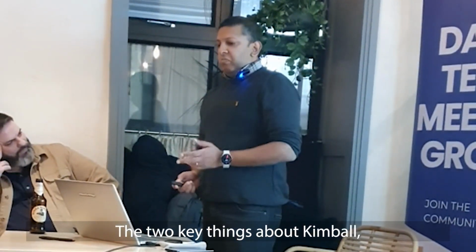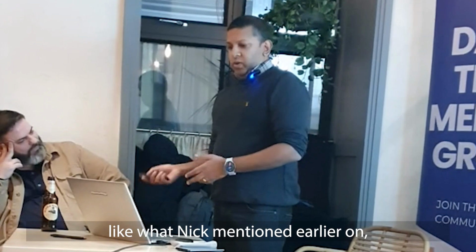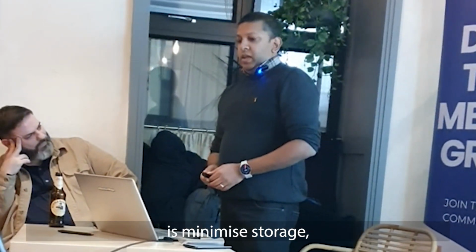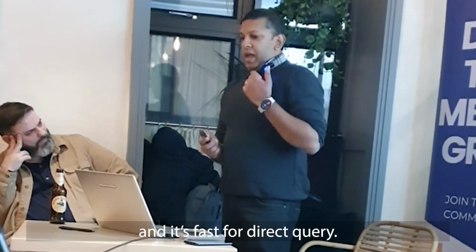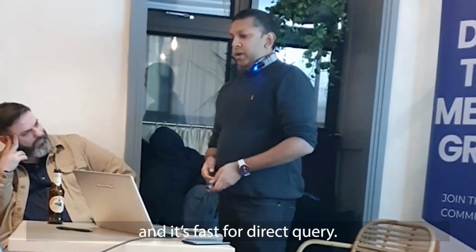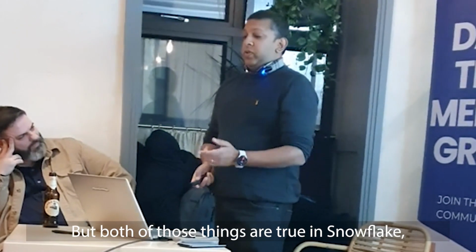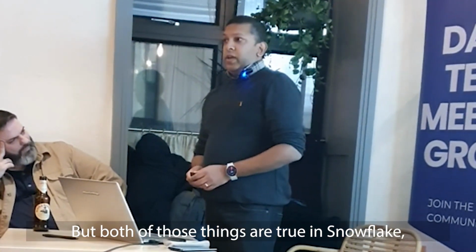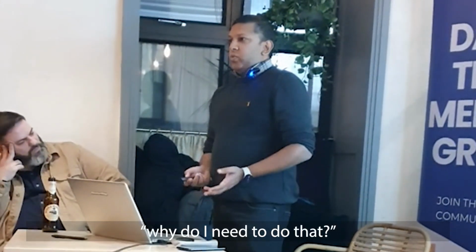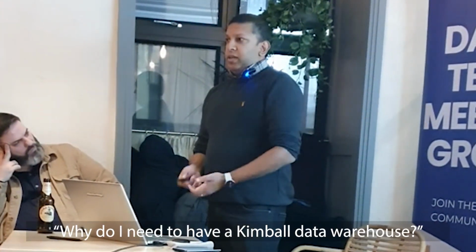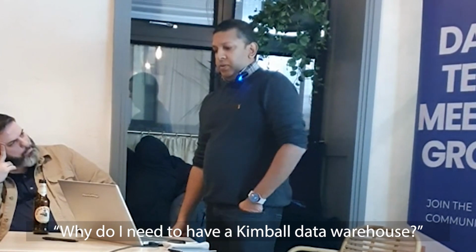The two key things about Kimball, like what Nick's mentioned earlier on, is minimize storage, it's cheap, and it's fast for direct query. But both of those things are true in Snowflake without doing anything. So I go, why do I need to do that? Why do I need to have a Kimball data warehouse?